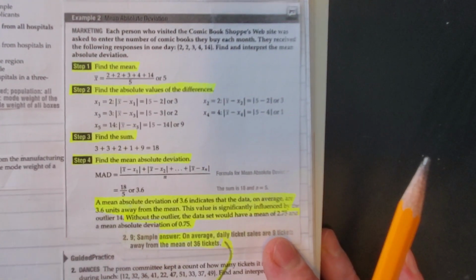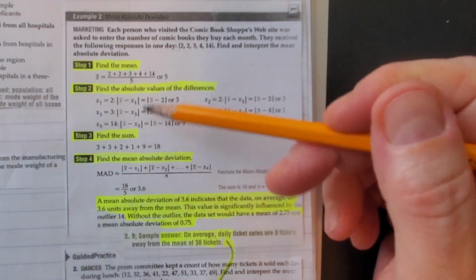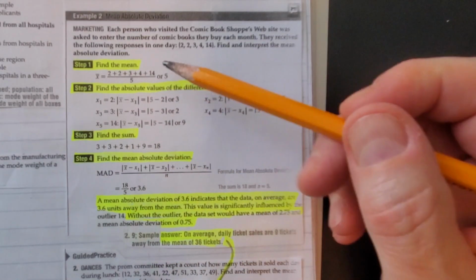So here we go on the first example. This should help you, and you're going to need this because this helps throughout the whole thing. I'm going to do one example here, then I'm going to do another one at the bottom.